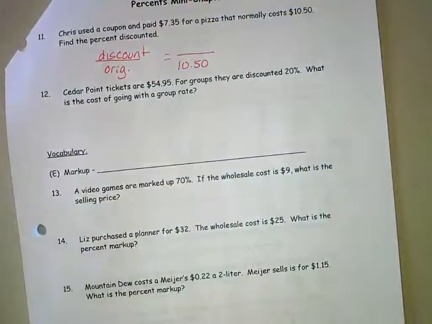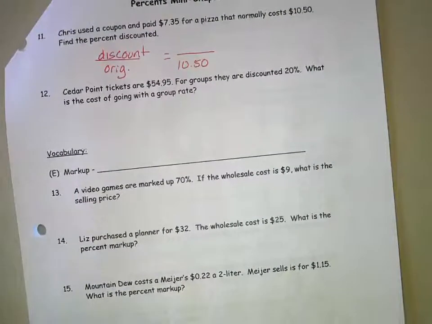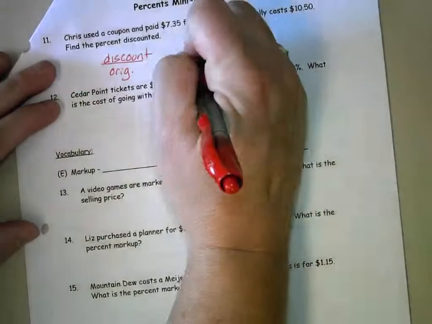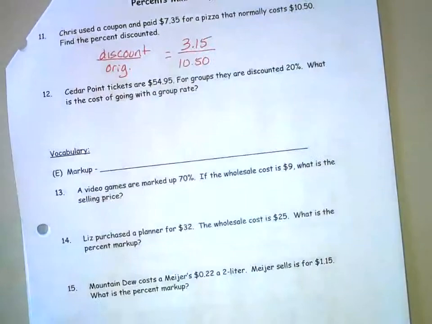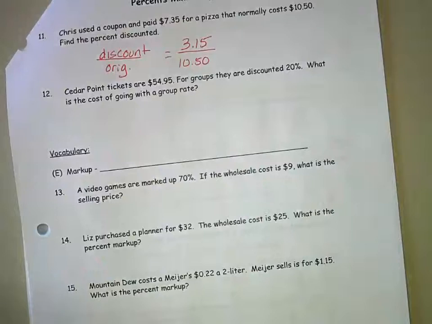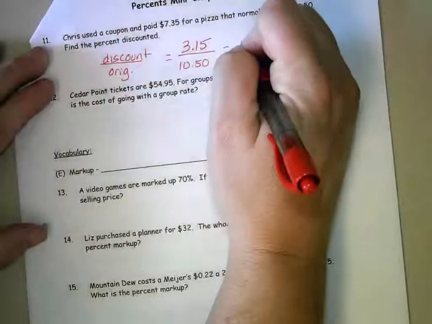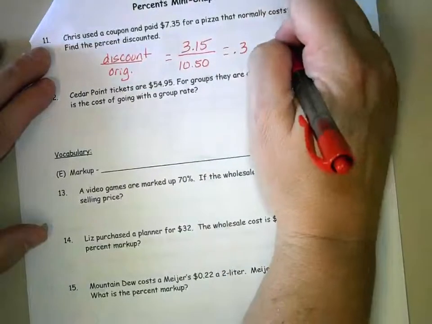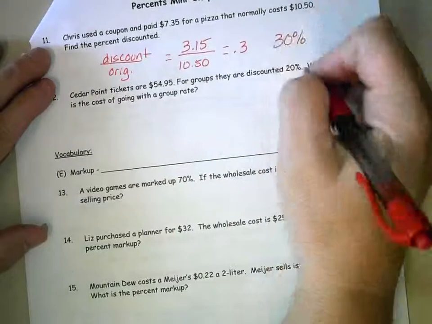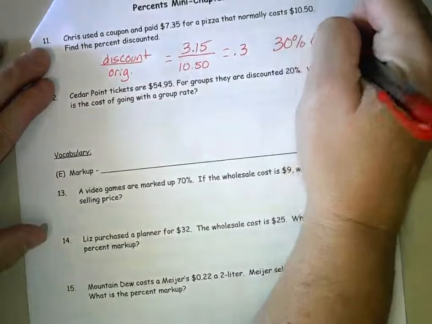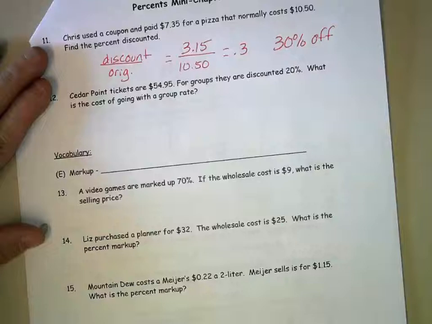To figure out how much money they took off the pizza, you do $10.50 subtract $7.35, which is $3.15. If you do $3.15 divided by the 10.50, you get 0.3, and that pizza was 30% off, a 30% discount.